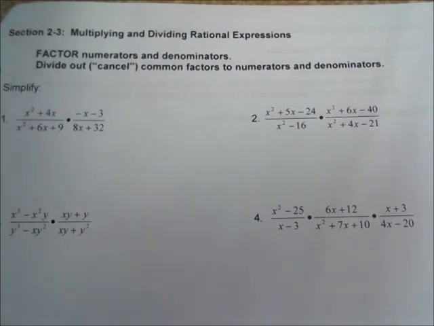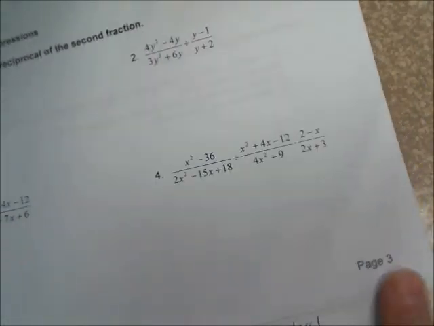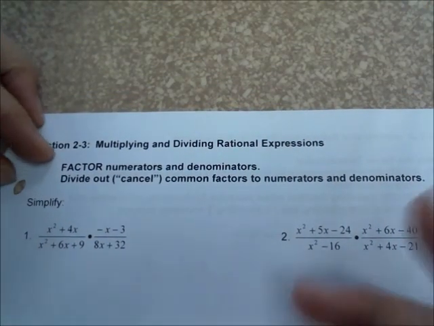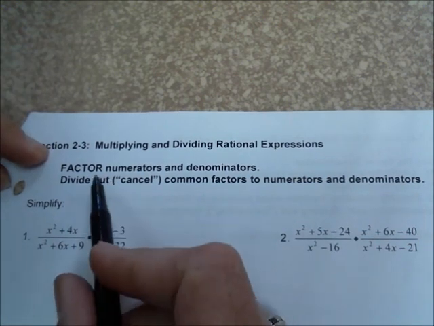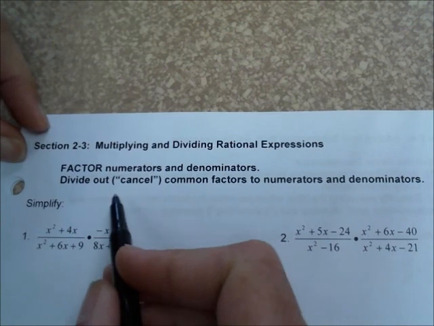Hello. We're going to talk about multiplying and dividing rational expressions today. So we're going to be working from page 3 of your Chapter 2 notes packet. In order to multiply and divide rational expressions, the first job we have is to factor the numerators and the denominators, just like we did in the previous day.